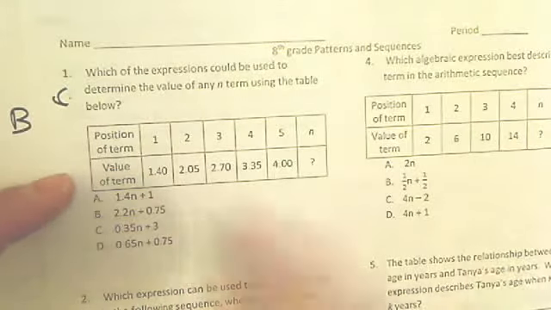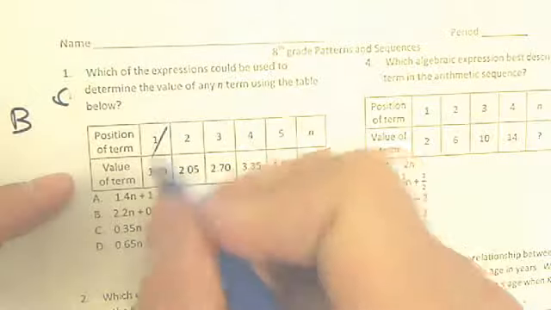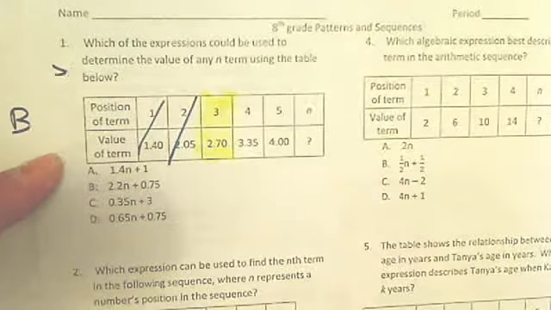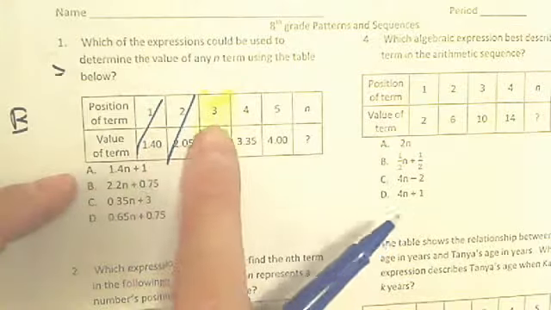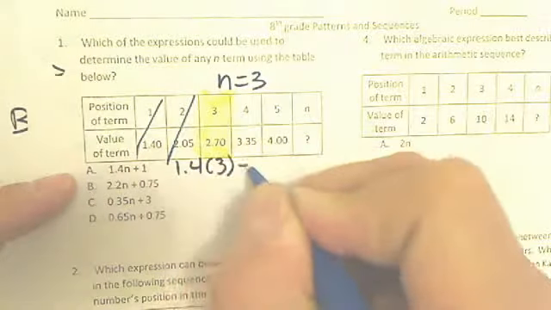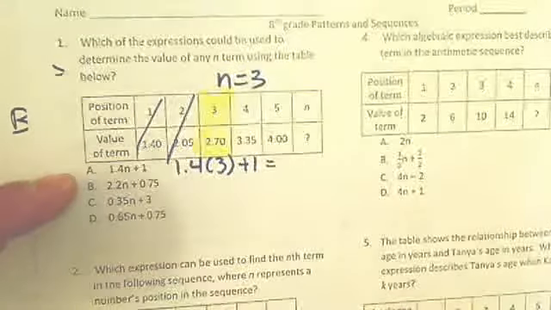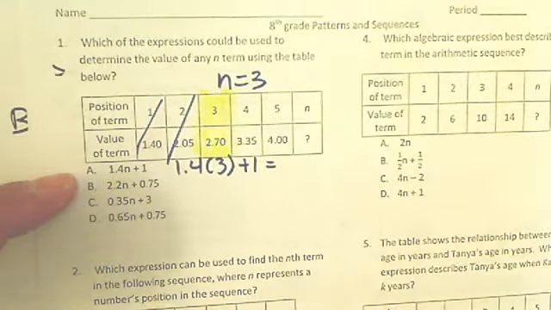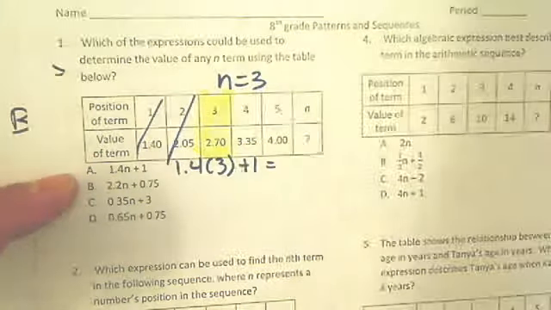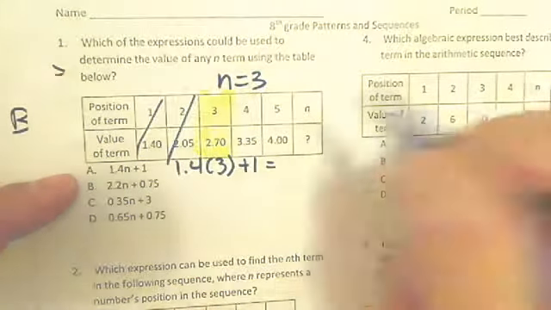Here we go. They give you the box, right? So use 3. When we substitute in 3, we want to get $2.70. I substitute in 3 into where the n's are, right? So 1.4 times 3 plus 1. If I have $1.40 for 3 people, $1.40, 280, 420, plus 1 is 4.2.